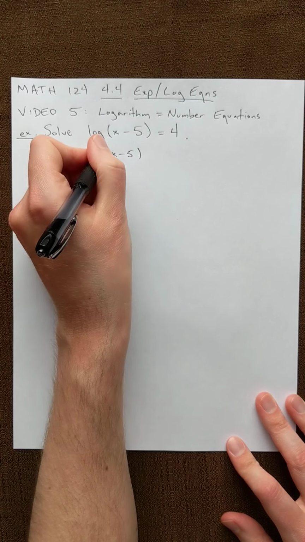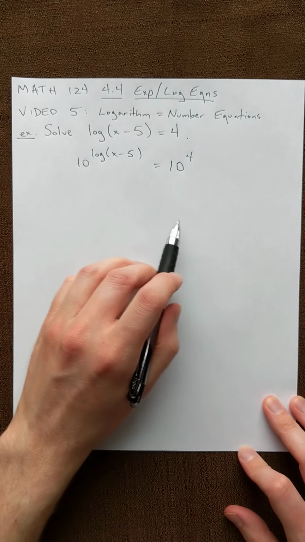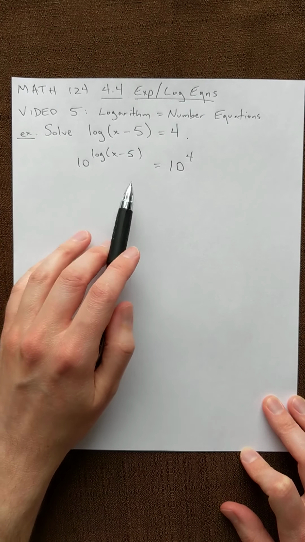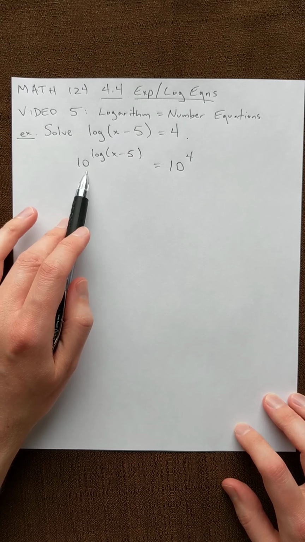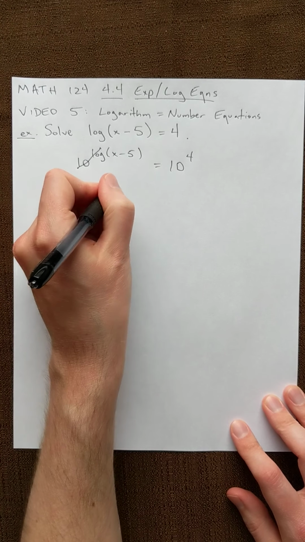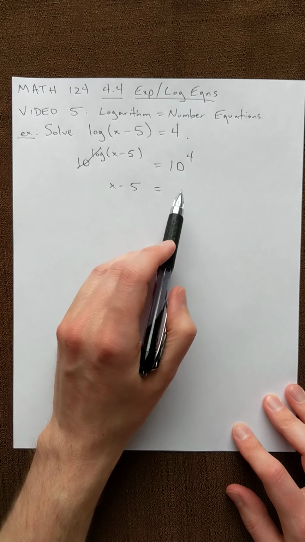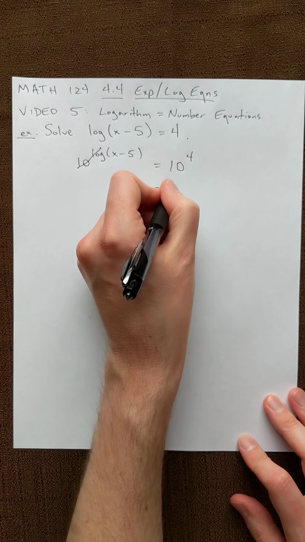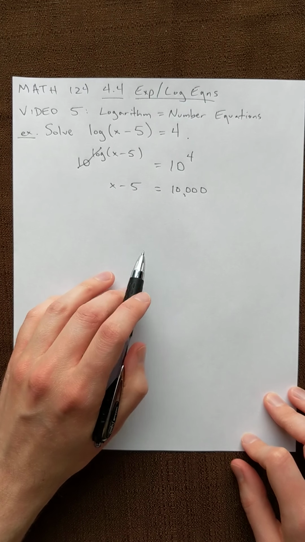And unlike the previous video where we had some shortcuts, we're not going to really have a shortcut for this one. If we have log equals a number, we're going to have to use the exponent on both sides. Okay, so an exponent with a log should cancel each other out, and we have x minus 5 is equal to 10 to the 4th. Maybe type that in a calculator. Maybe we already know what that number is. It's a 1 with 4 zeros.